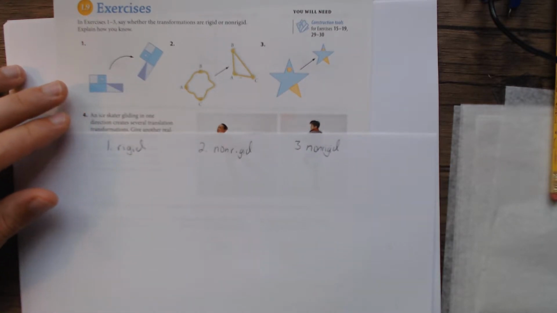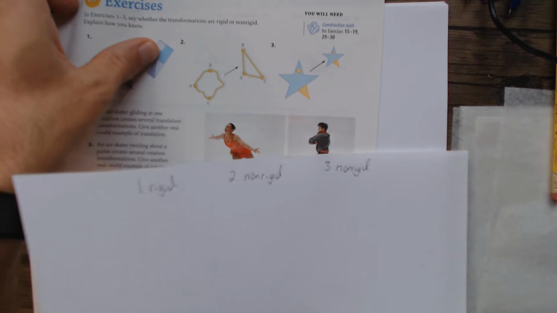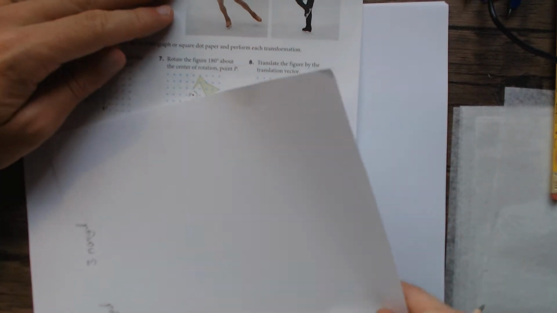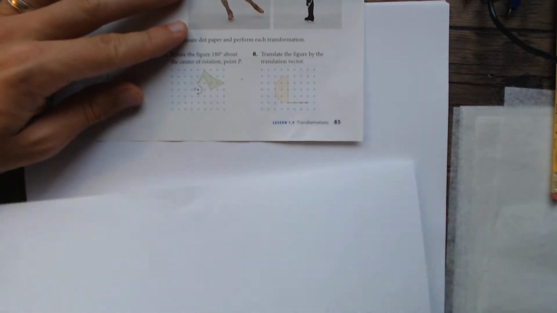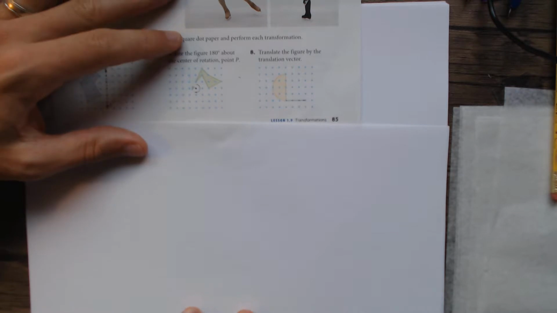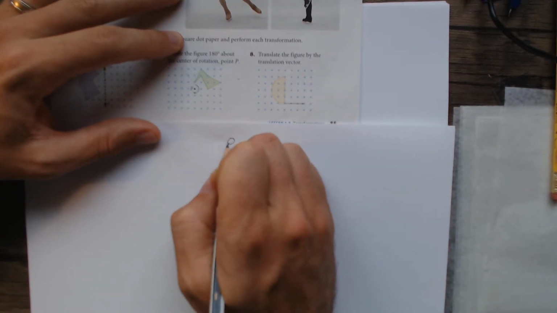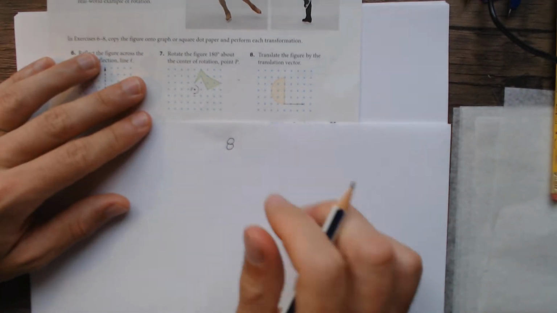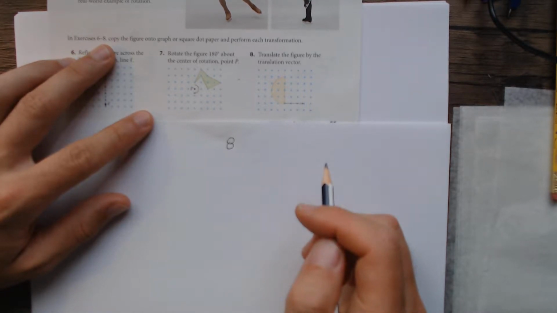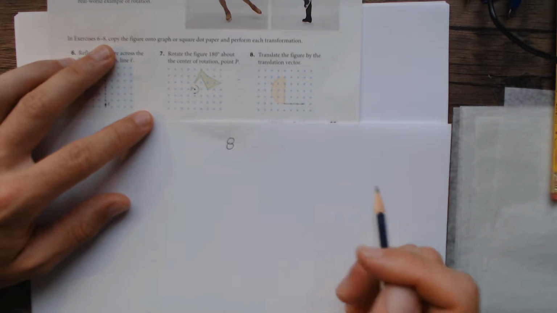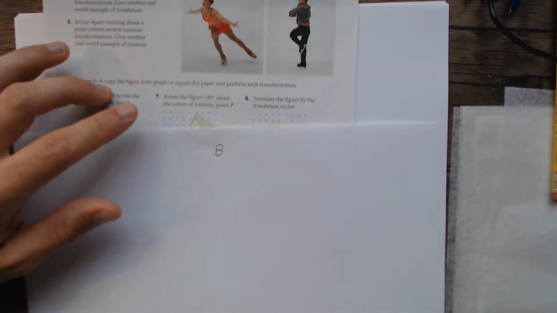Next would be number 8. That's at the bottom of this page right here. So number 8. Translate the figure by the translation vector, and in the direction it says copy the figure onto graph or square dot paper and perform each transformation.